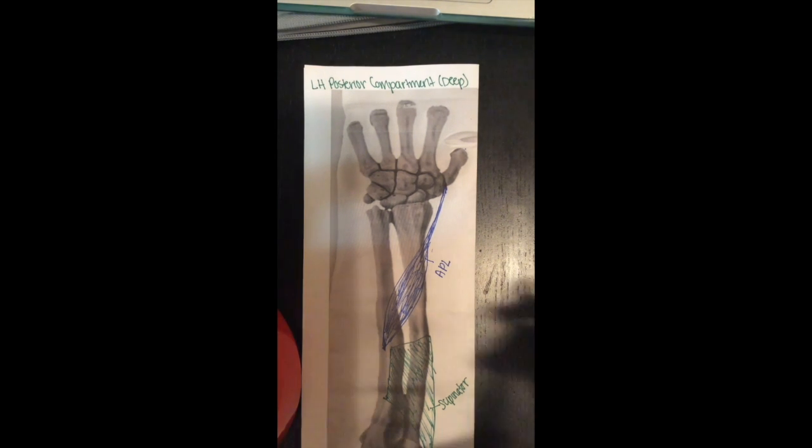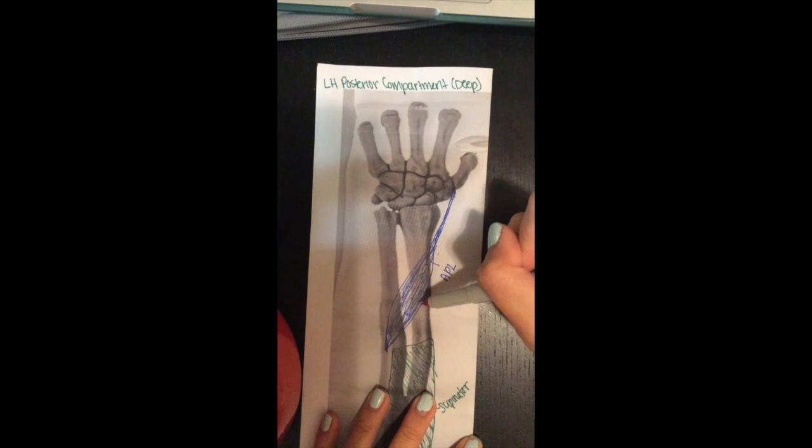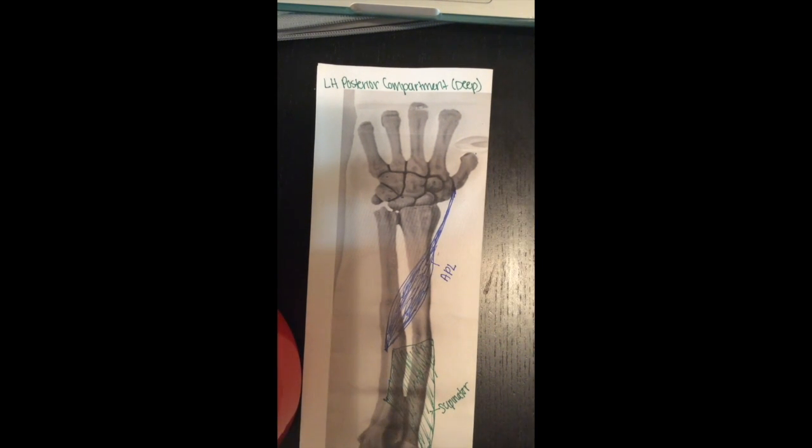The next muscle is the extensor pollicis brevis. I'm drawing it in pink. It originates at the body of the radius and interosseous membrane and inserts at the base of the first phalanx of the thumb.